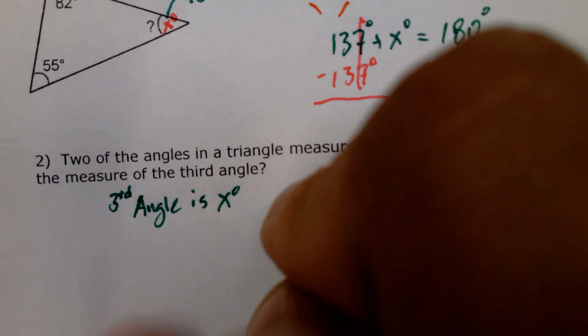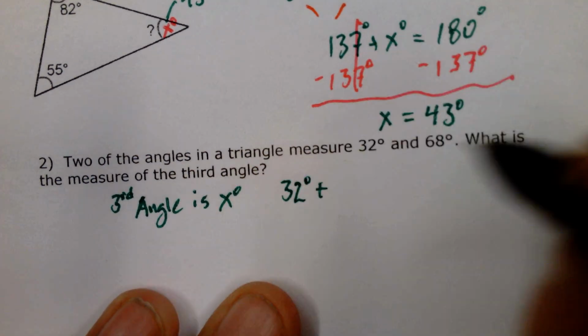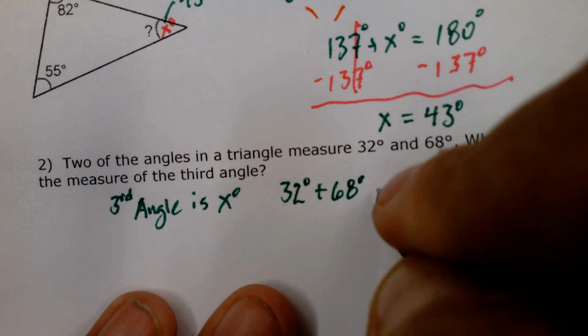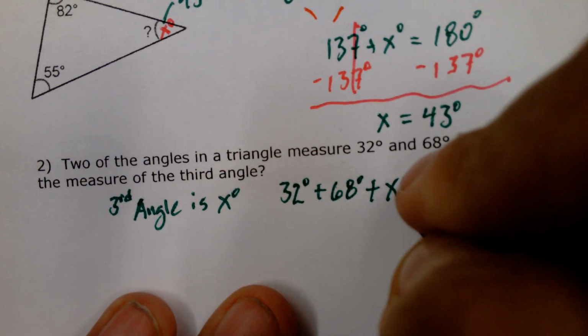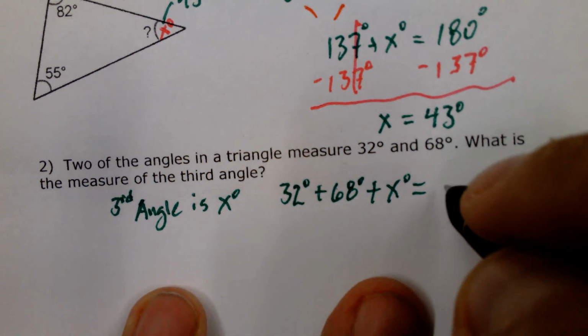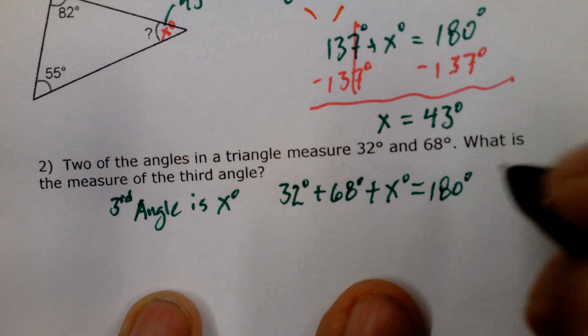So we have 32 degrees plus 68 degrees plus x. And since they're all angles inside of a triangle, they have to add up to 180.